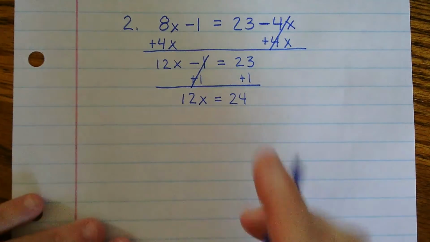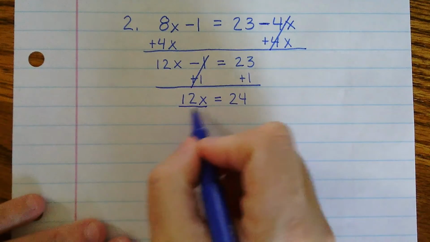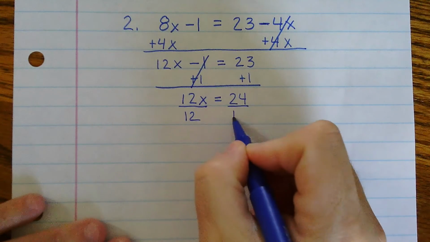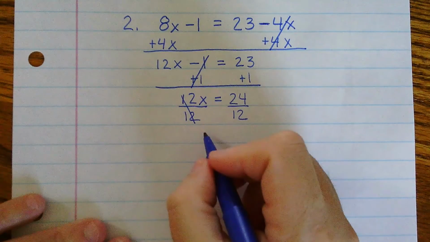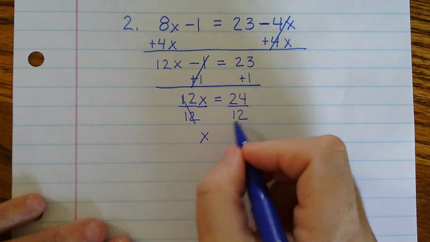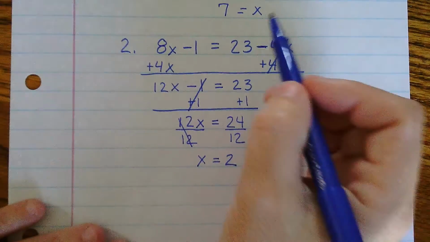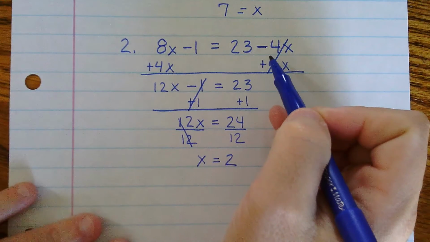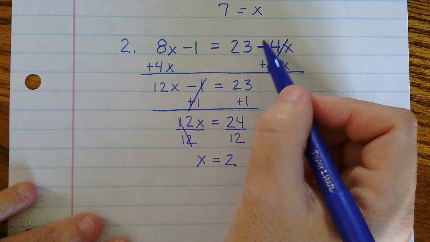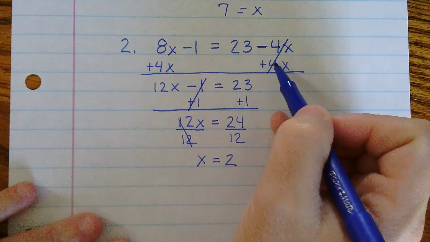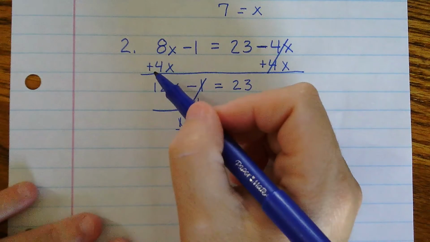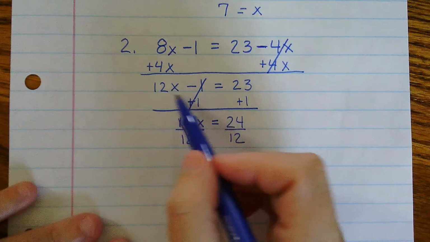Last step. I need to divide both sides by 12 to get x by itself. I'm going to divide both sides by 12. 12 divided by 12 cancels, becomes 1, and 24 divided by 12 is 2. Recap. Pick something and move it using inverse operations. I decided to pick the negative 4x and move it by adding 4x to both sides. Once I did that, I got a 2-step.